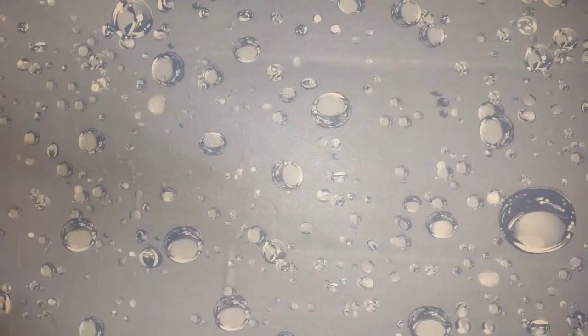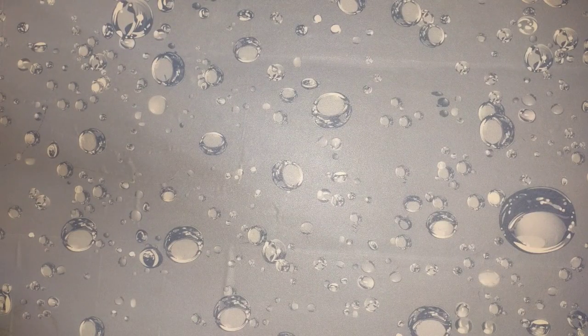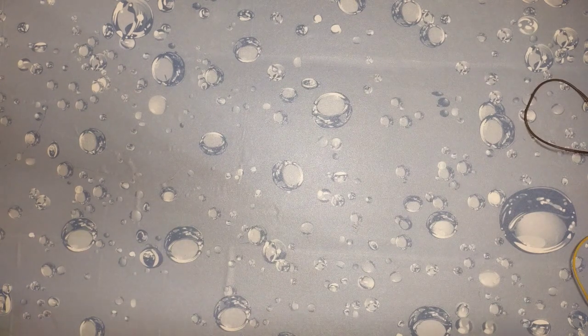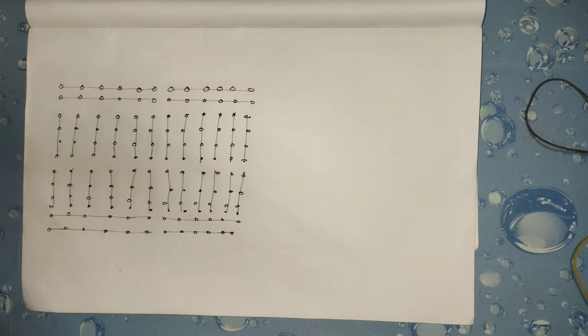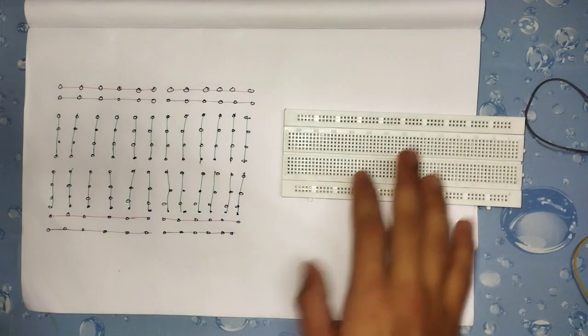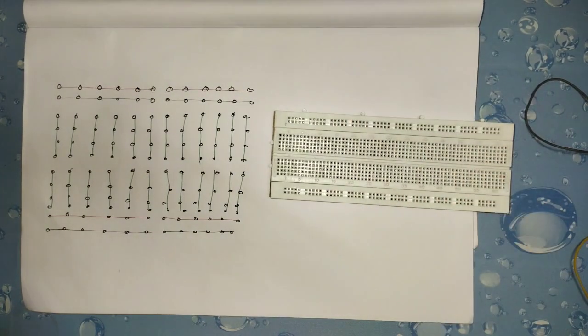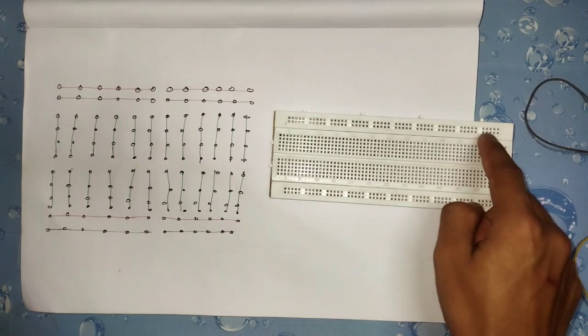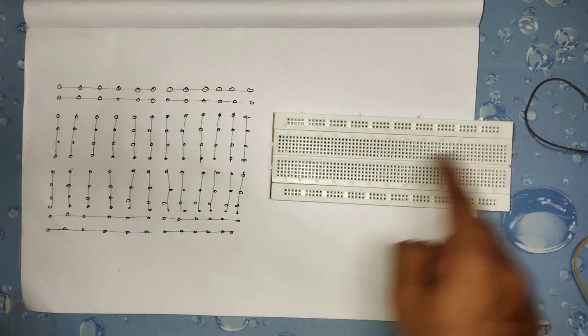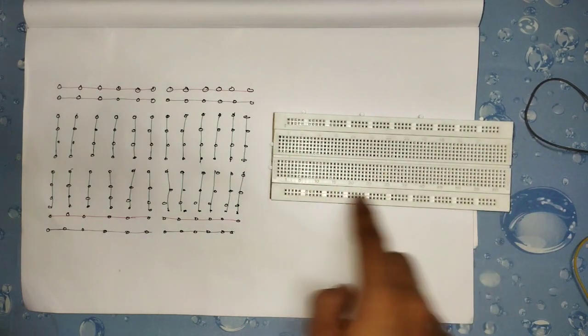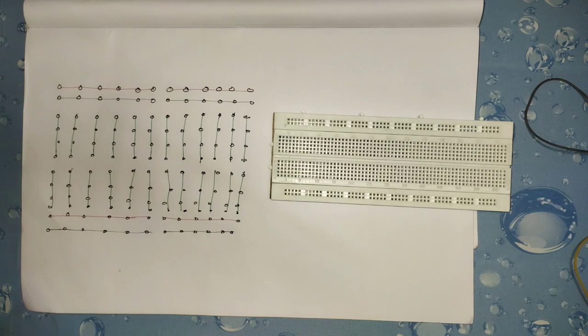Alright, so now it is our turn to see the structure, the connection of the breadboard. So the connection of the breadboard looks like this. Let's take our breadboard here and understand the connection. So you can see there are basically 4 segments in the breadboard. This one is the first segment, this one is the second one, this one is the third segment, and this is the fourth segment.